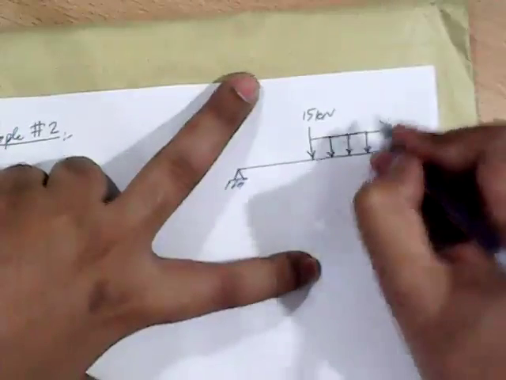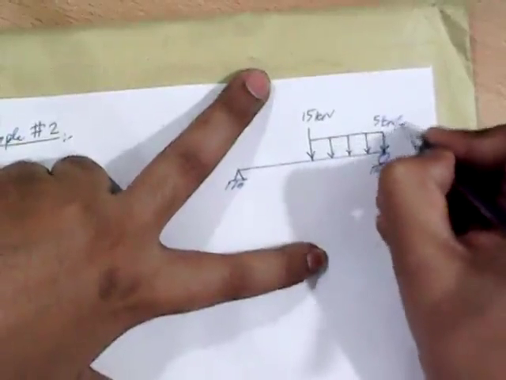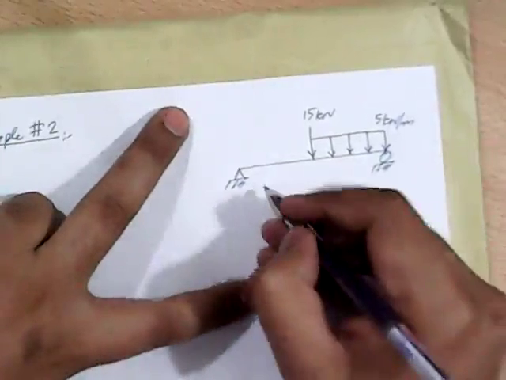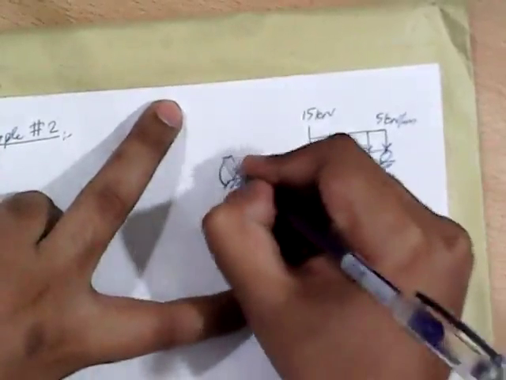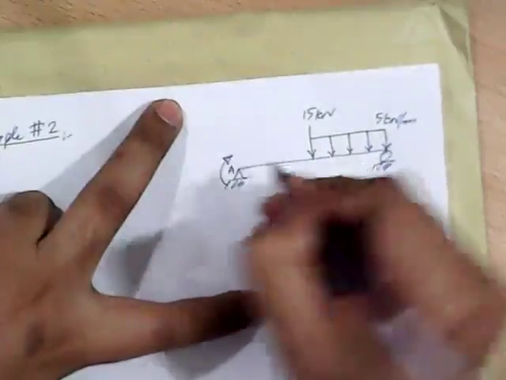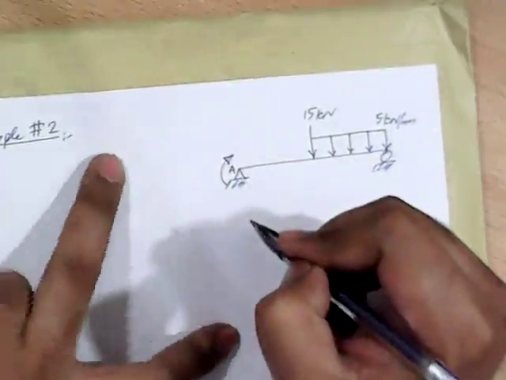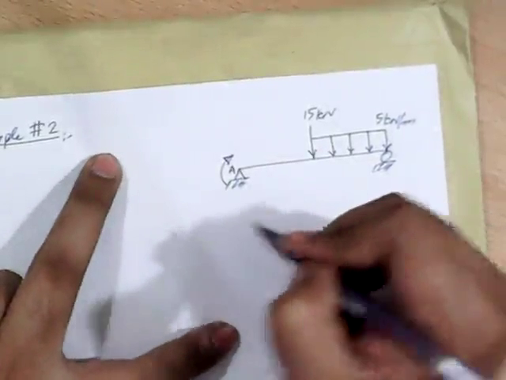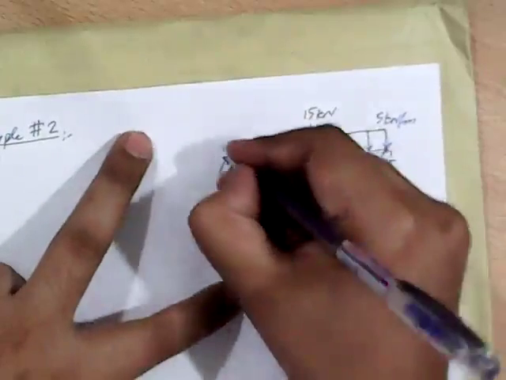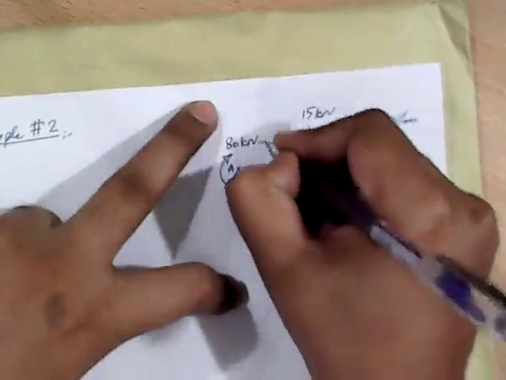The intensity of the UDL is 5 kilonewton per meter, and it has a point moment acting at support A. So this is another new concept that we will learn in this problem: how to deal with such roller or hinge supports that are subjected to a point moment. The magnitude is 80 kilonewton meter.